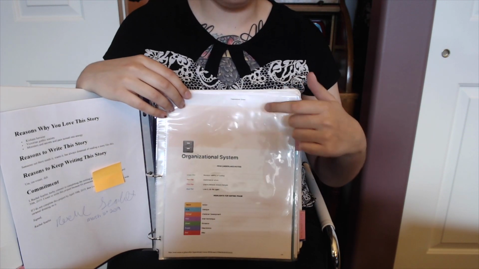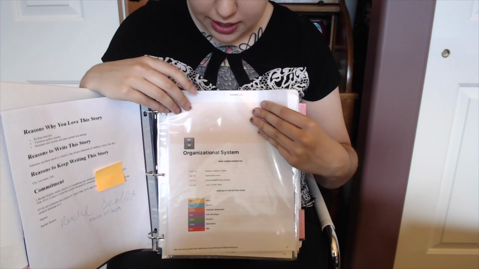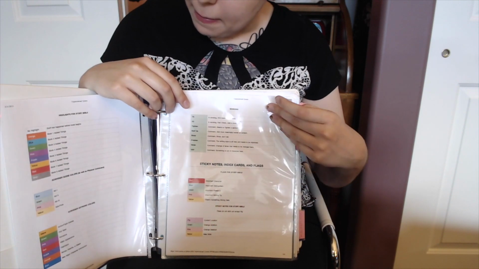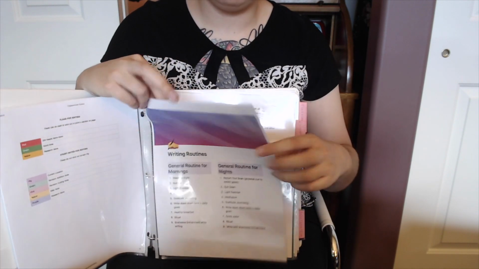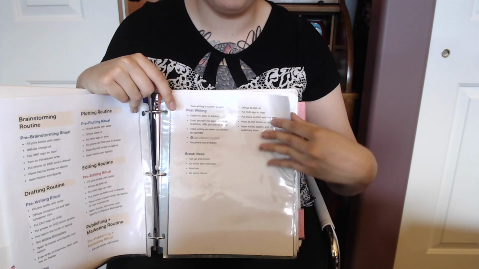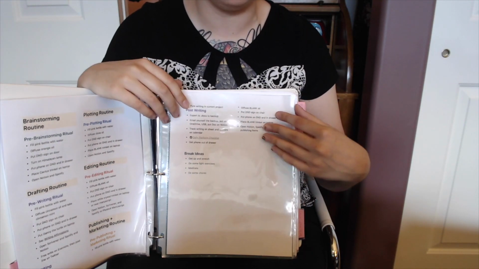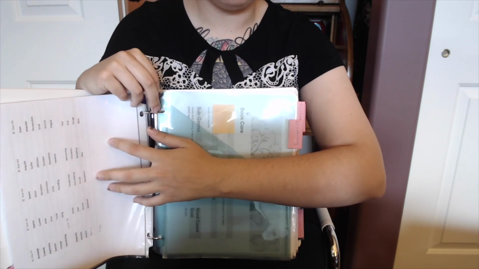So I have an organizational system. I think I've gotten into this in my writing notebook a little bit more, and I can show you more of that in Notion on the computer. Writing routines to print it up. I pulled a lot from Jessica Brody's productivity writing course, which I'll link down below. So a lot of her tips are in those routines here.